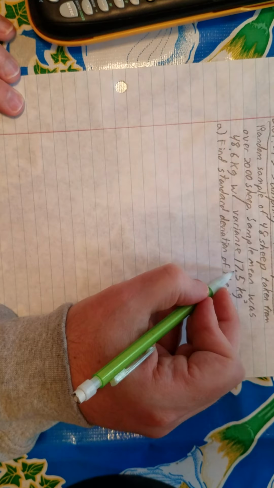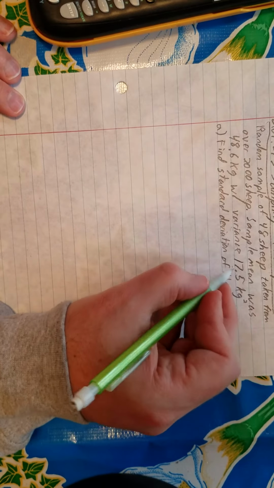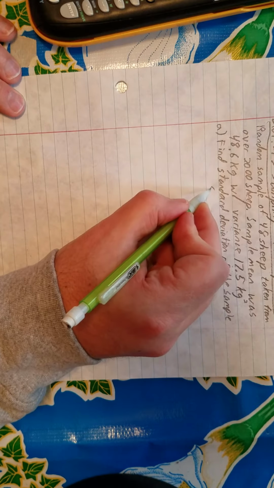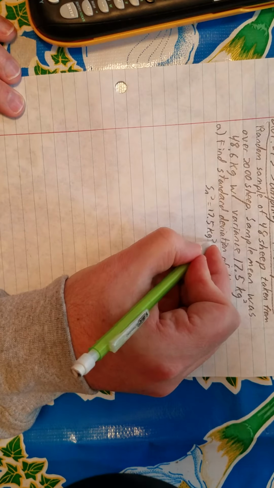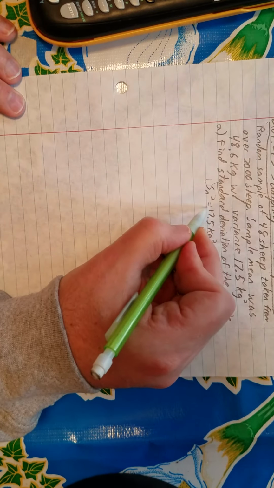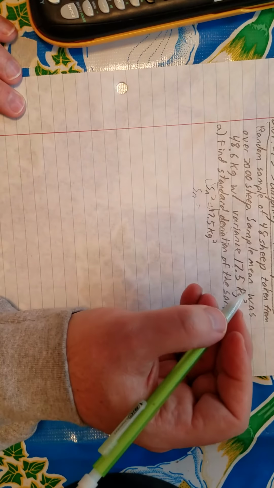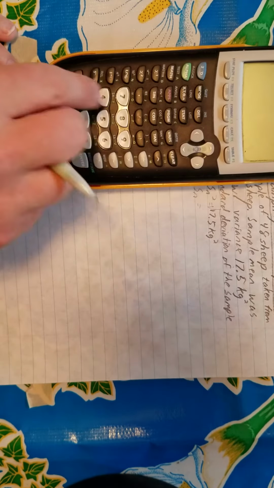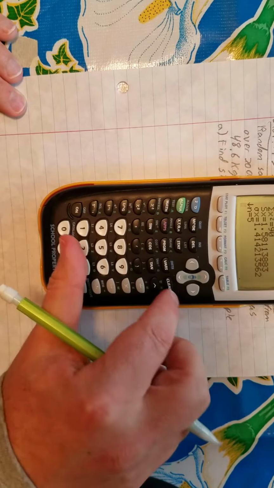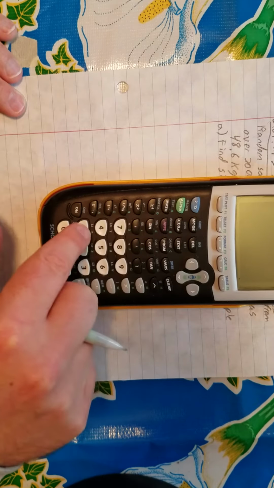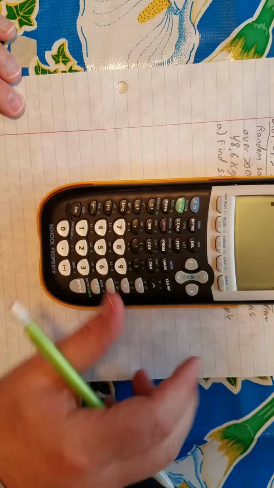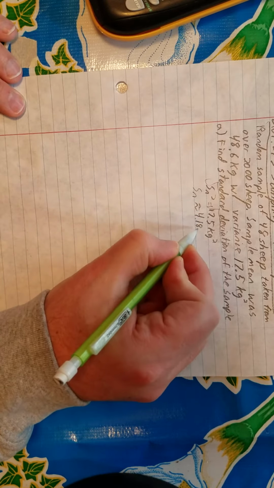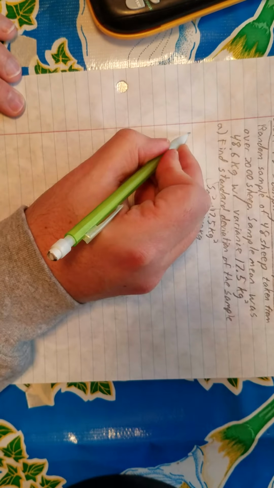So again, if they give you the variance, to calculate the standard deviation, you just take the square root of that. So the variance is 17.5 kilograms squared. So basically we square root it, and this will give us the standard deviation. So we take the square root of 17.5 and we round to 3 significant figures. 4.18. That's approximately kilograms. And that's it.